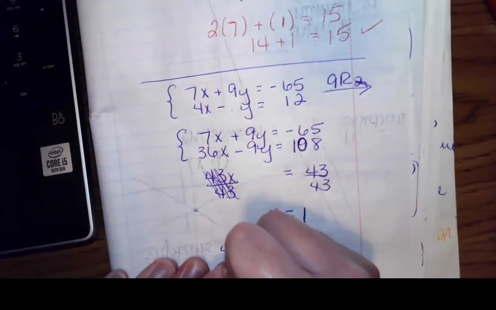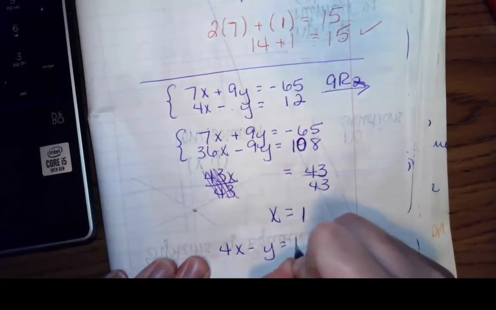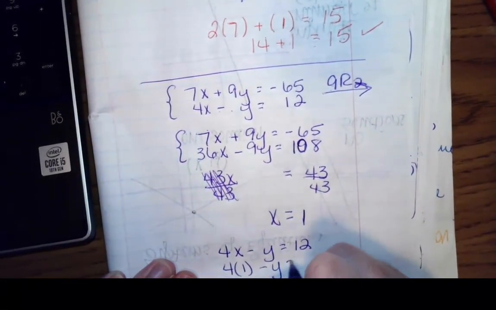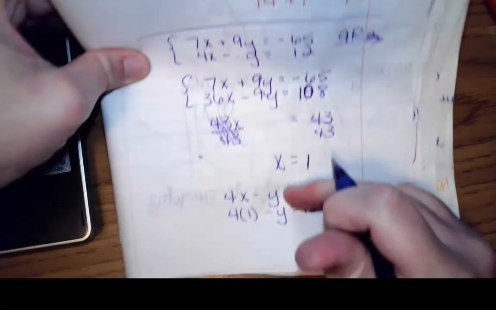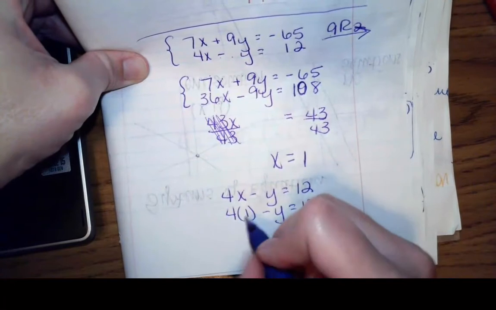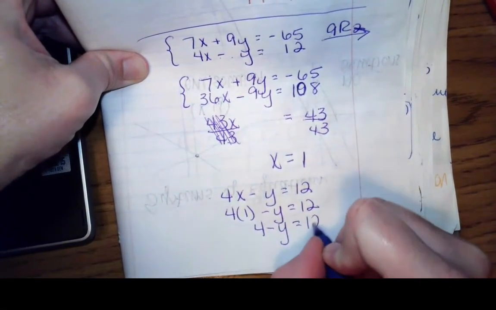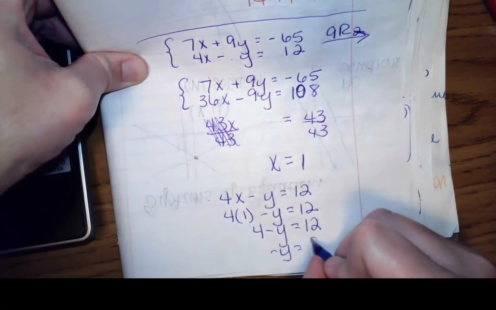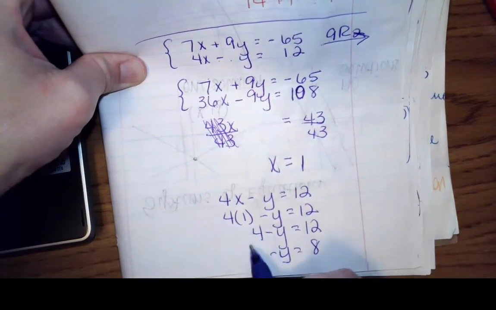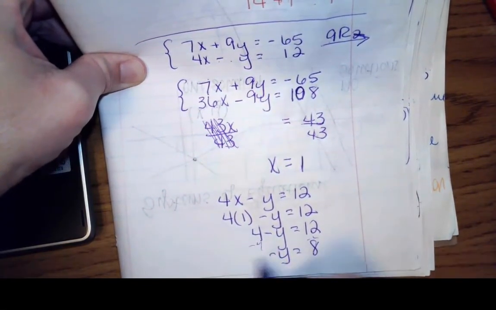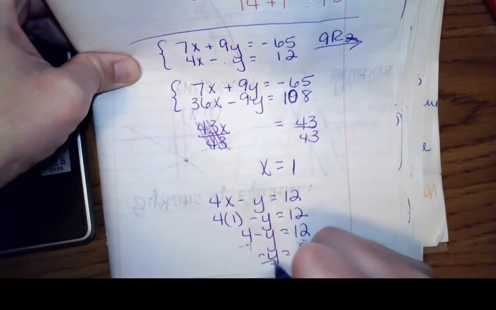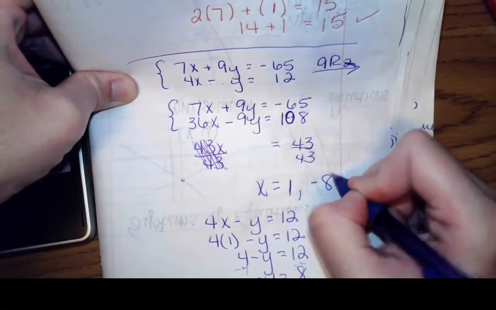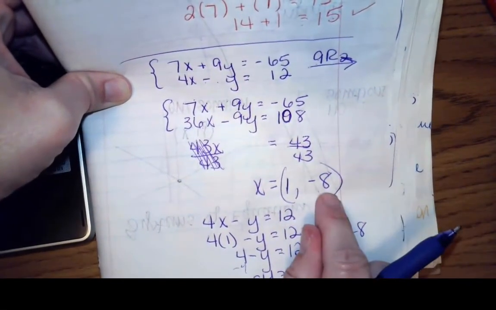So now I have 4x minus y is 12, but I happen to know what x is. So 4 times 1 minus y is 12. So that gives me 4 minus y is 12. So I'm going to subtract 4. So negative y, 12 minus 4 is 8. Okay, so I subtracted 4 from both sides. And now negative y is positive 8, which means divide both sides by negative 1, and you get y is negative 8. So you have a coordinate of 1, negative 8.